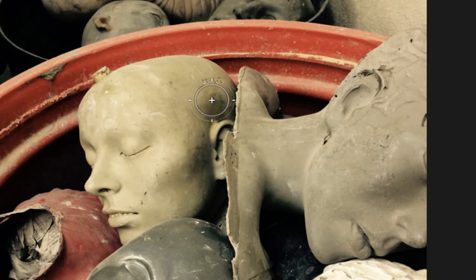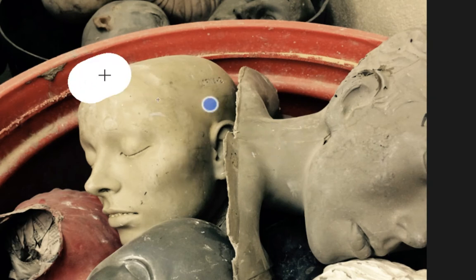So I'm going to size up my brush. I'm going to put O back on so I can see it. I'm going to draw over a little bit more. And that looks like it cleaned up a lot better. I'm going to try it over with the second one, and you can see that it'll copy that section.